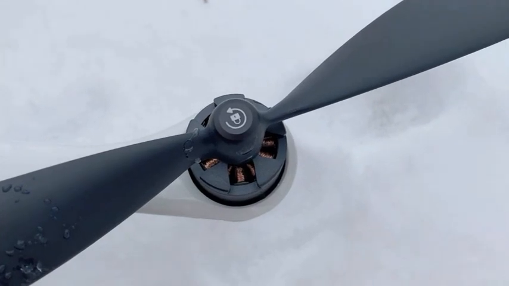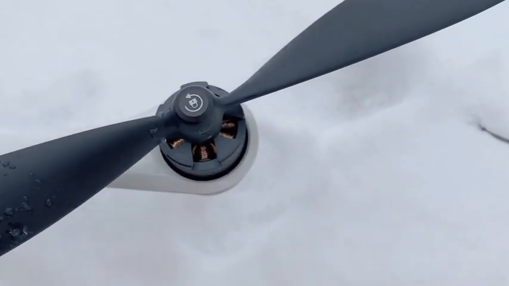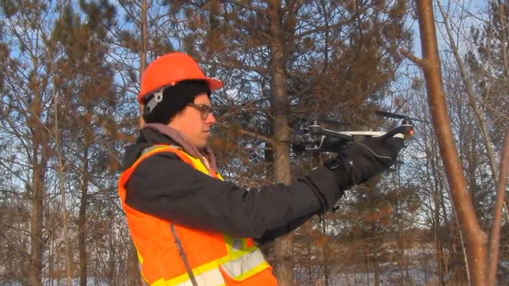Okay, looks good. Let's try it. Hold the drone, and I'll try to move the harness direction. Oh no, I think we need some more white pine sap. Why?